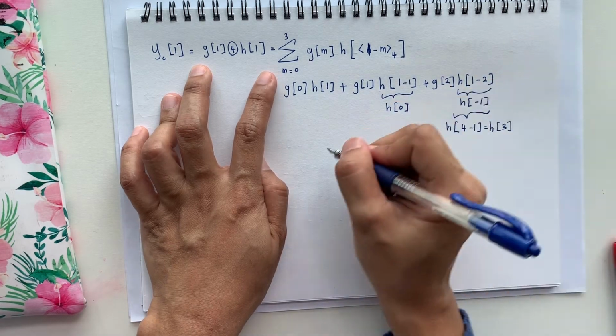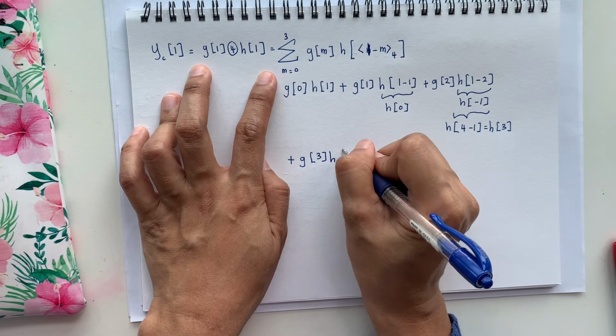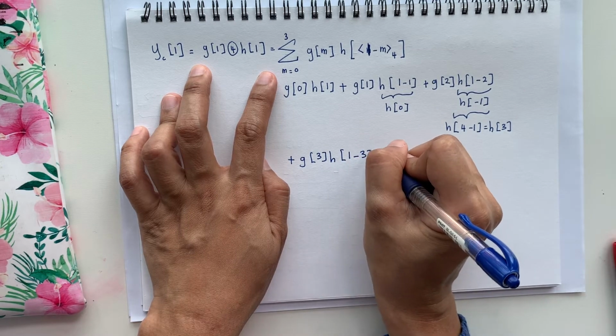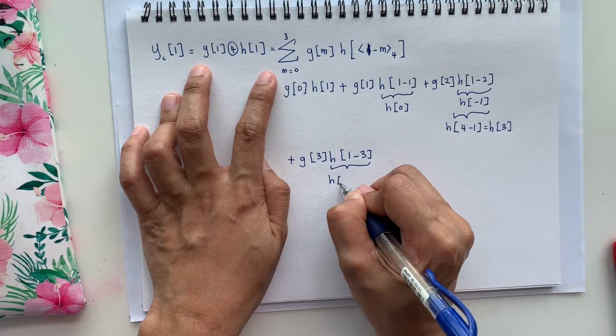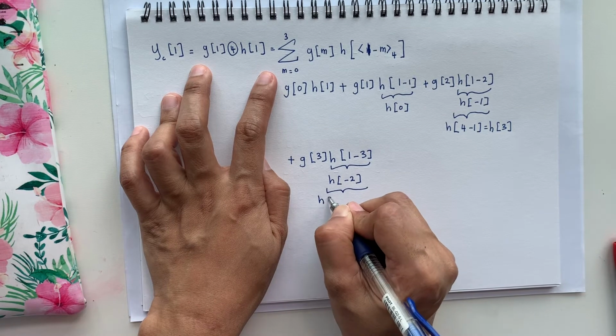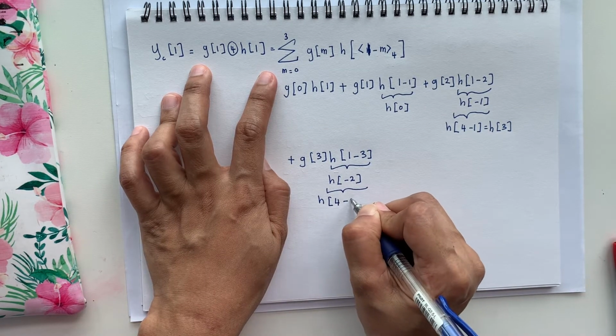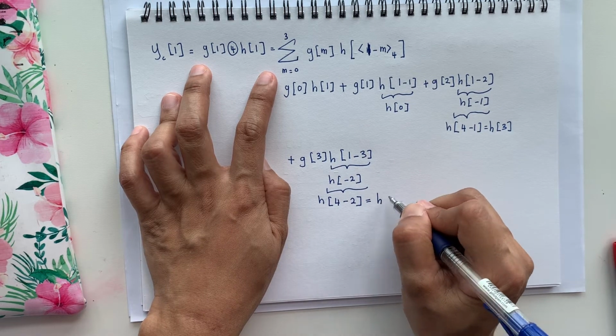And then we have G3, H1 minus 3. So H1 minus 3 is H minus 2. So H minus 2, H4 minus 2. So we have H2.